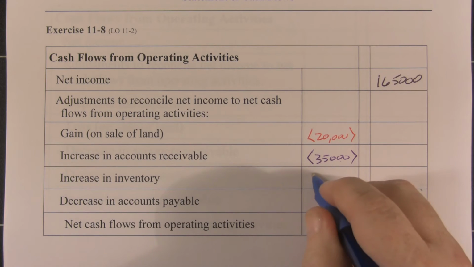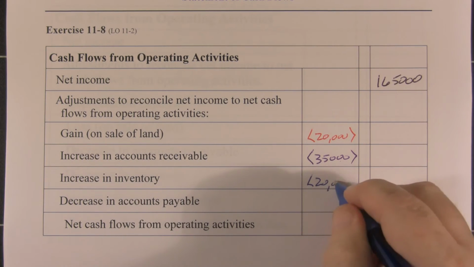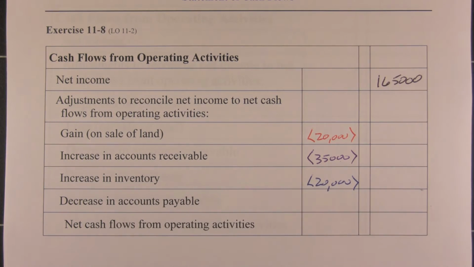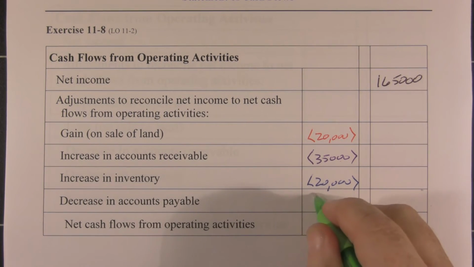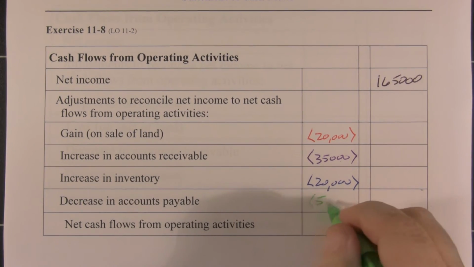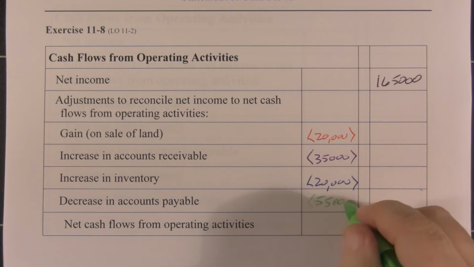So we have to subtract that. And accounts payable went down. That means we owe less money this time than we did last time. We paid down some of our bills, and of course when you pay down your bills, you use cash of $55,000.